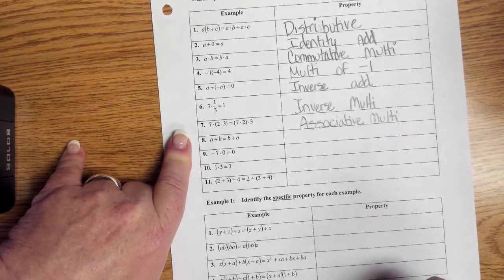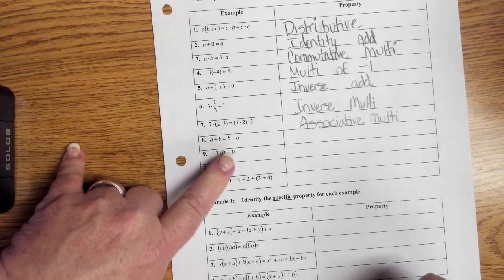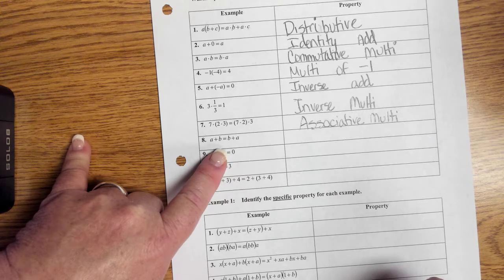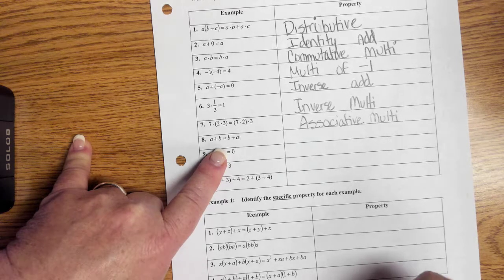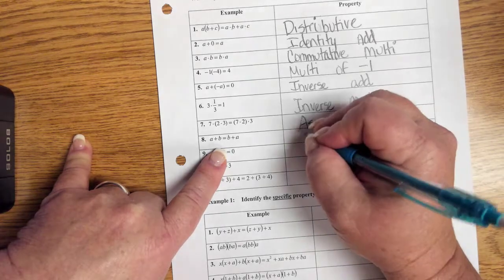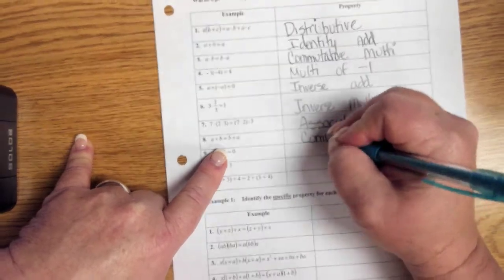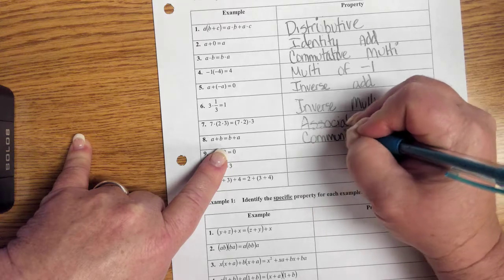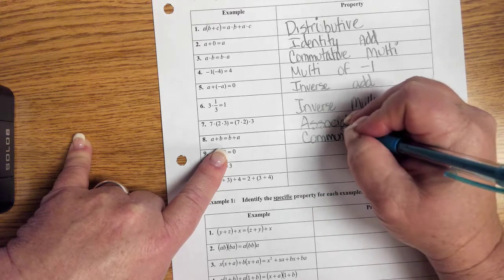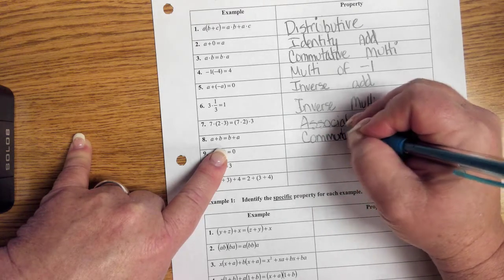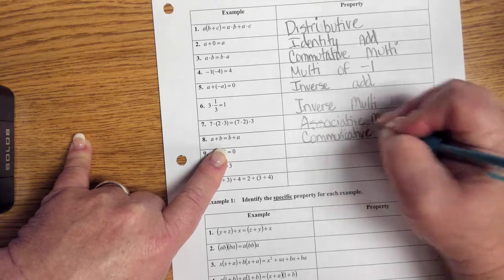Now, what about this? Commutative, of addition. You just switch the order. Commutative of addition.